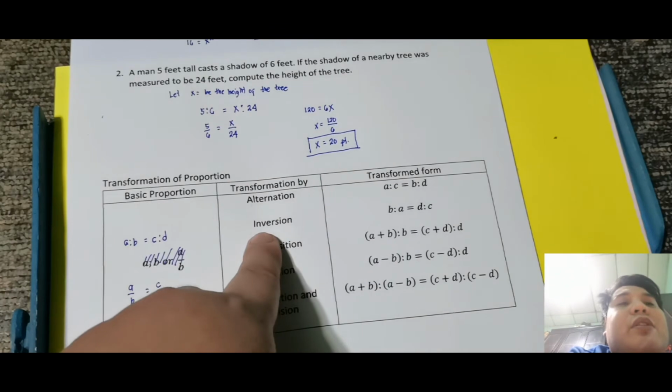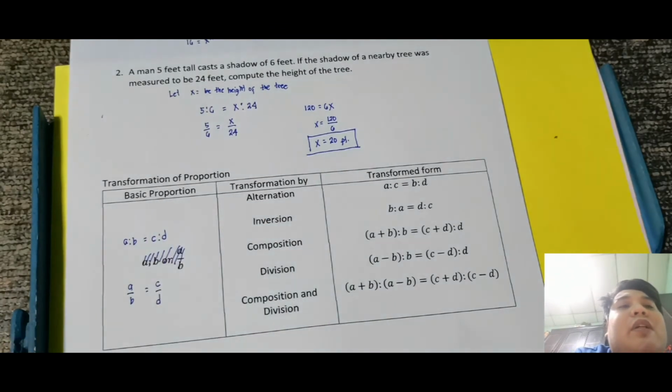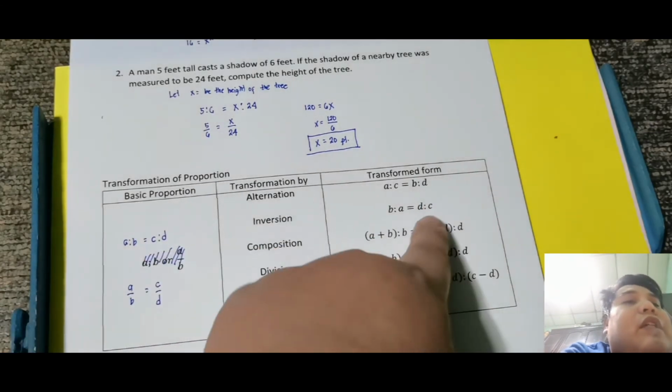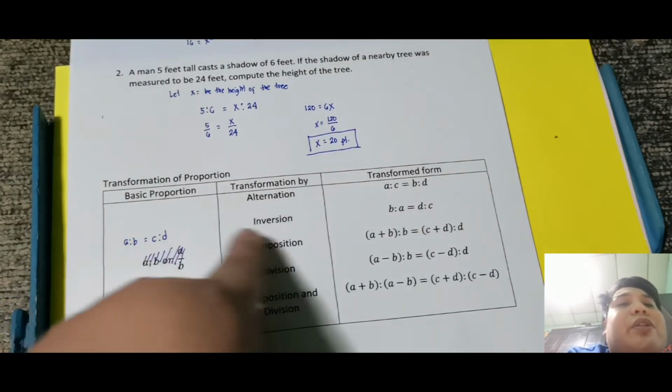By inversion, ano sunod? By inversion, ano nangyari by inversion? By inversion, nag-reverse. Yung A is to B naging B is to A, yung C is to D naging D is to C. Yun naman si inversion.